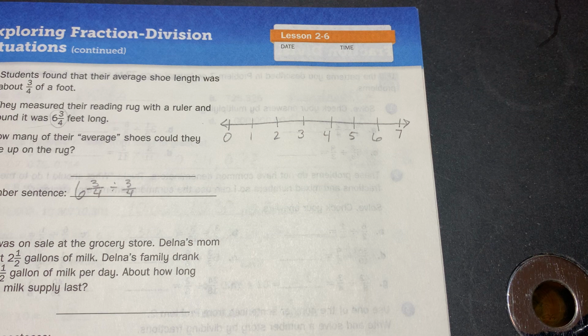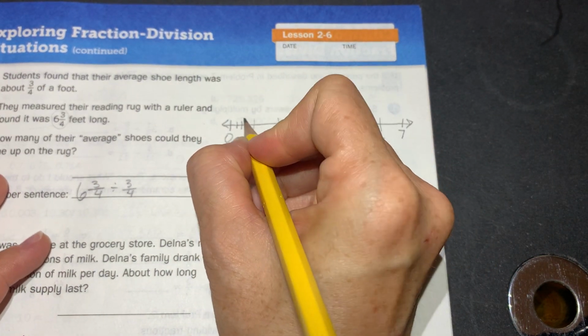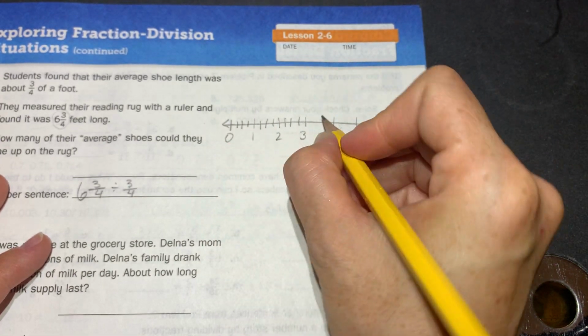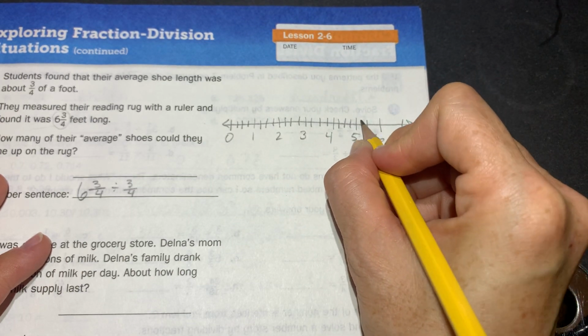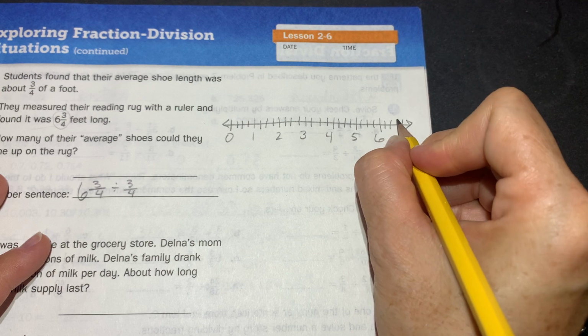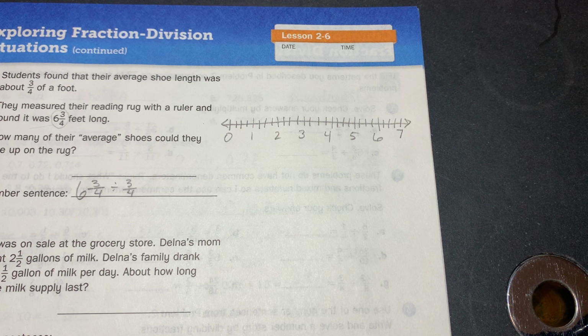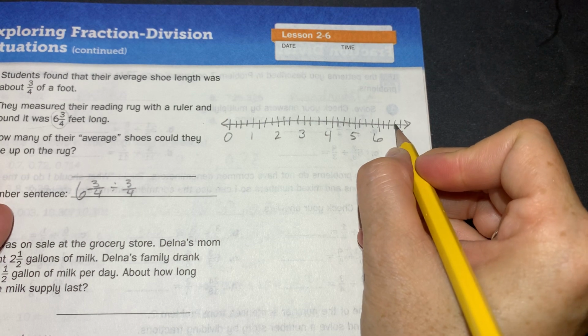Yep, cut it up into fourths. So each of my wholes, I'm going to go half, half, half, all the way down. And where do I need to put a dot to show that's how long my rug is? Because my rug doesn't go all the way to 7 feet, right? Emma, where's it go? It's the line right before 7. Yeah, the 6 and then 1, 2, 3/4.